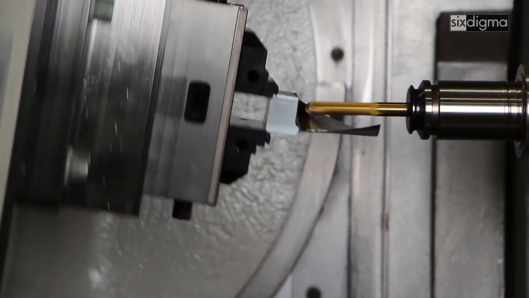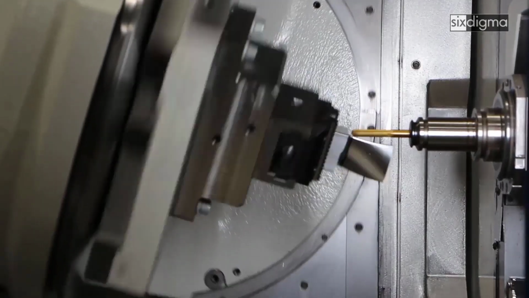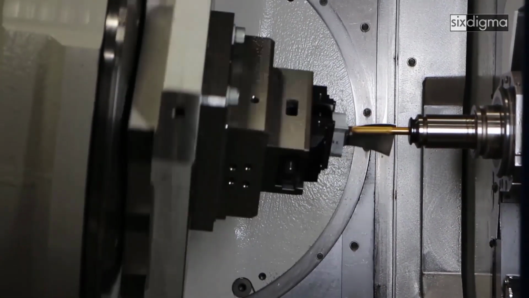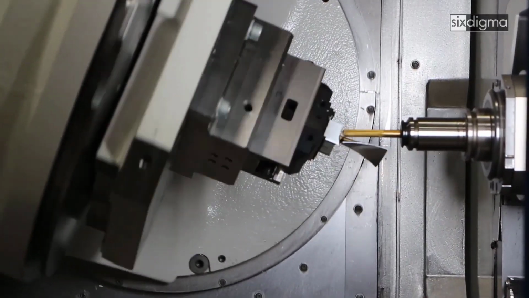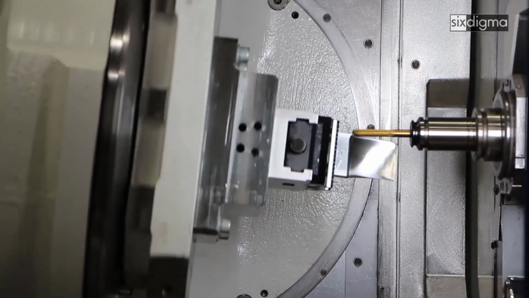As you can see, because of the perfect alignment in all 6 degrees of freedom, we are able to remove the intended amount of material, not just near the tip, but all the way through to the platform.